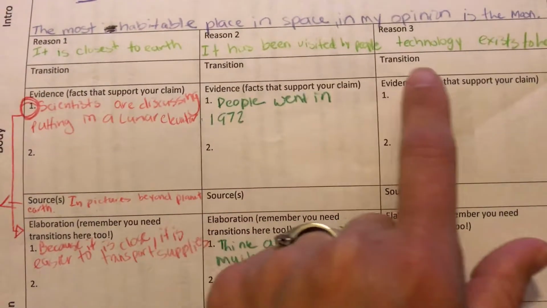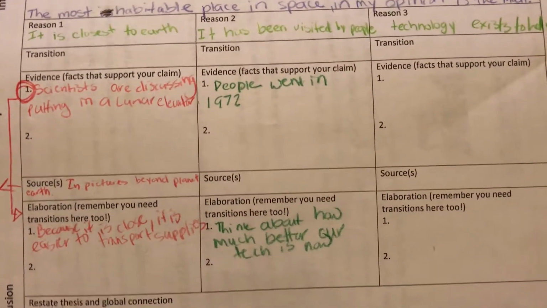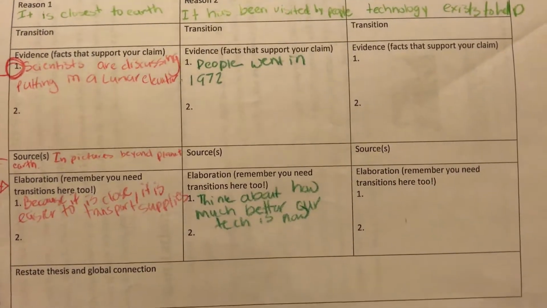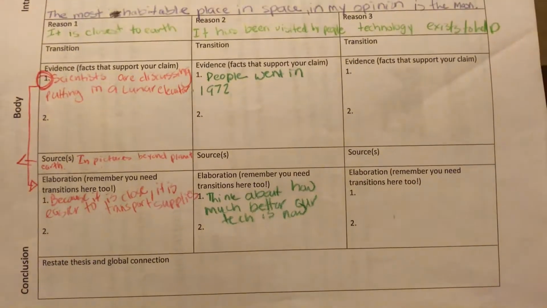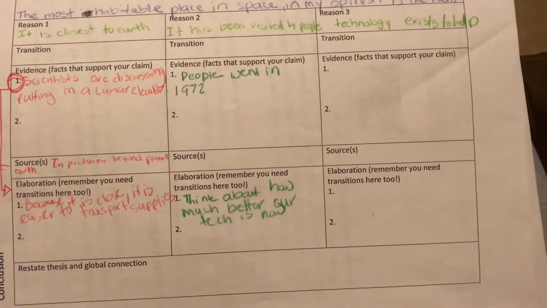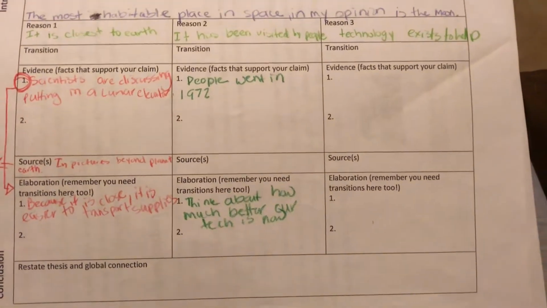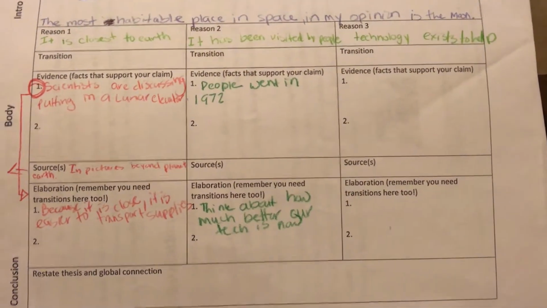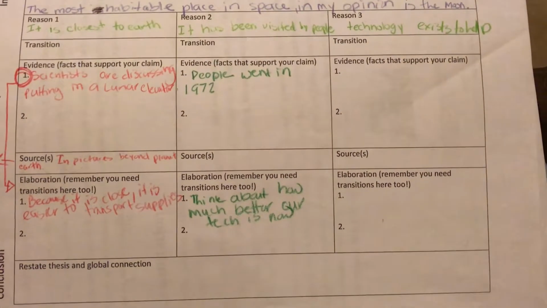Once students gather their evidence, which supports their reason, the next thing they'll look for is transitions. In class, we have come up with lists of transitions. I've also banned first, next, and last. I prefer that kids use things like to start with, for example, to explain. All of those are pieces of transitions that I'm looking for from the kids.